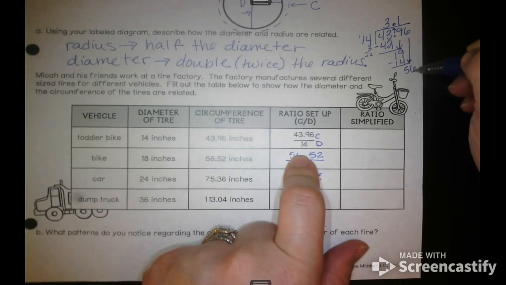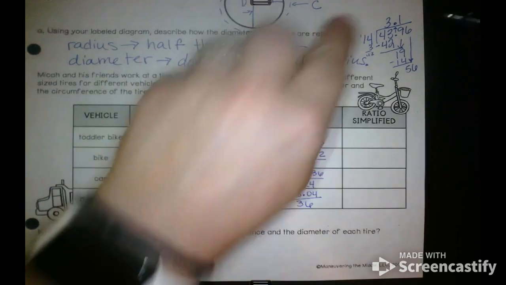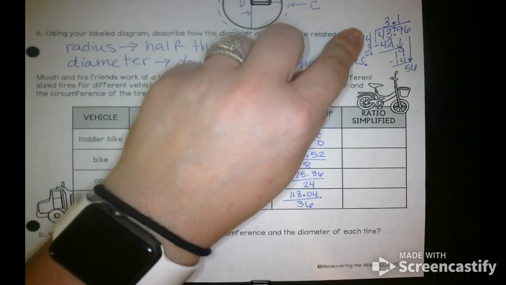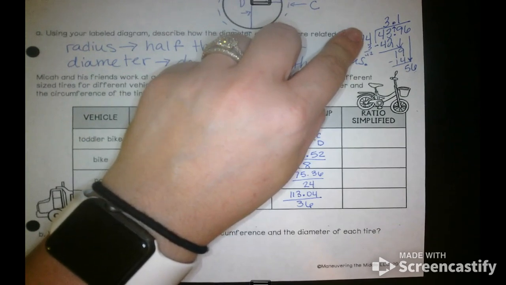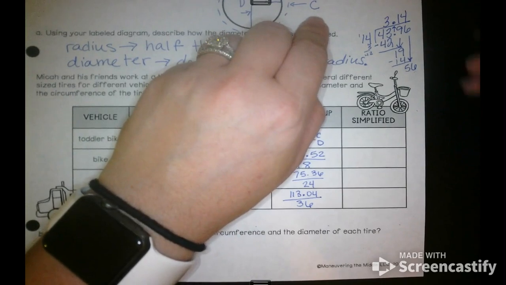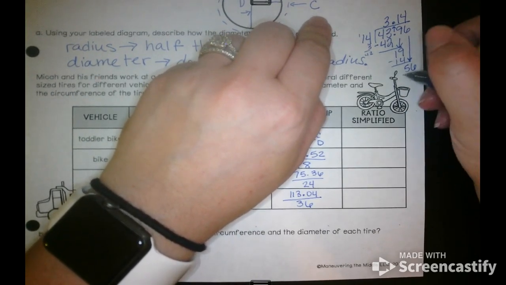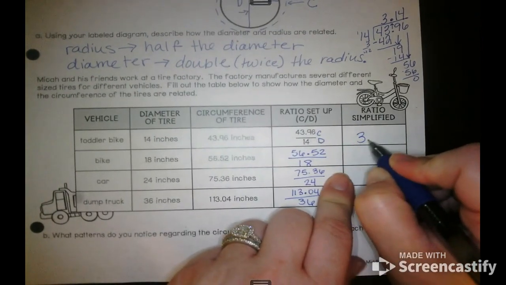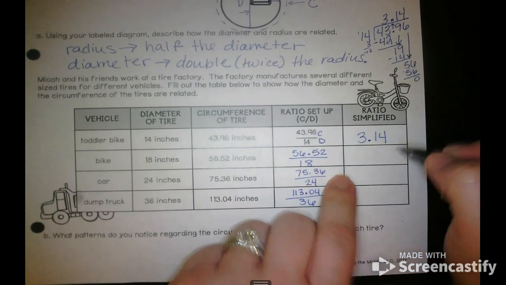How many times do you think it could go into 56? What times 4 gives you something that ends in a 6? 8, I mean, 9. Okay, that's way too much. Think smaller. 4. It gives me exactly what? 56. Okay, so when I simplified my ratio, it was 3.14.